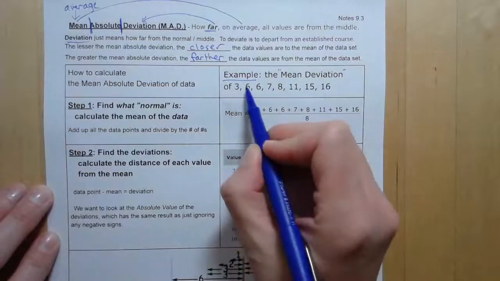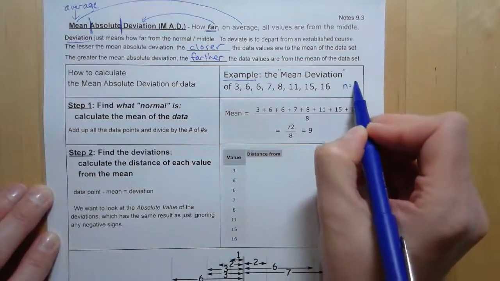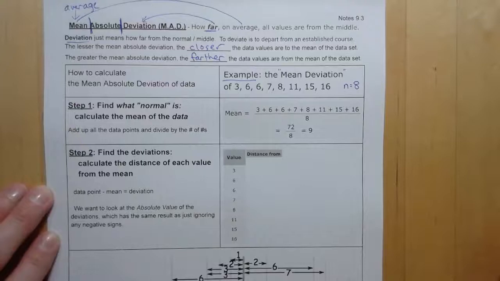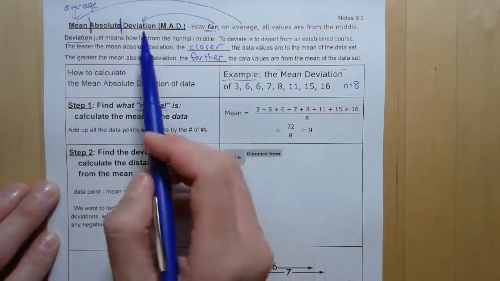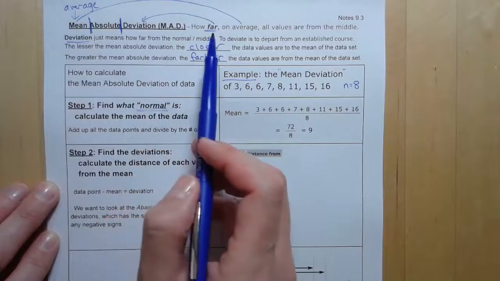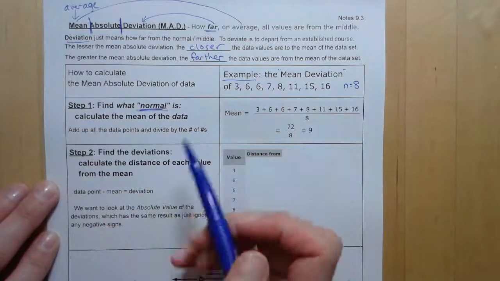How many do we have? 1, 2, 3, 4, 5, 6, 7, 8. There's 8 numbers there, so our sample size is 8. And the first step is to find out what normal is. We're talking about how much we're deviating away from the norm or from the middle. So the first thing is find out what that normal is.